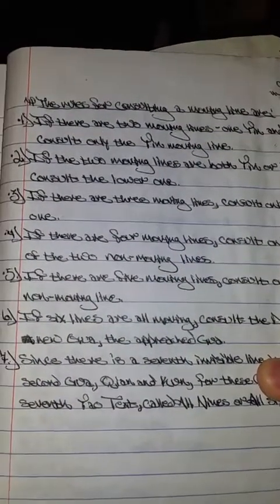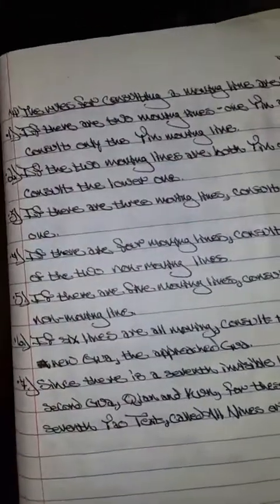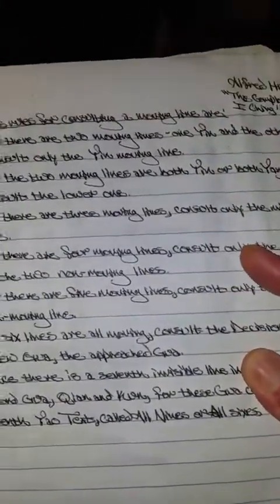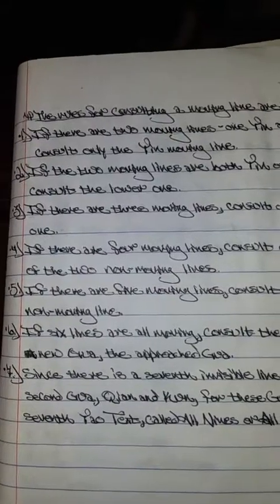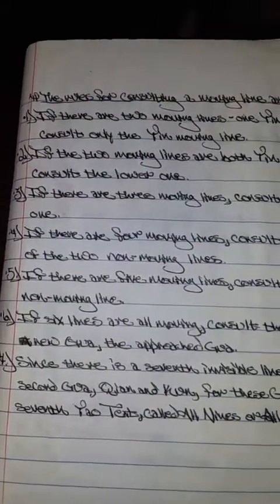And since we have 4 moving lines, if there are 4 moving lines, consult only the upper of the 2 non-moving lines.